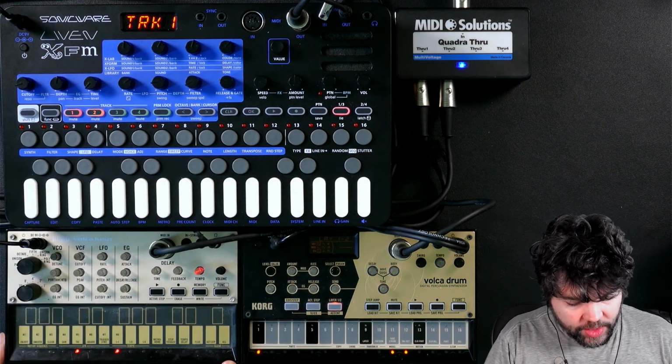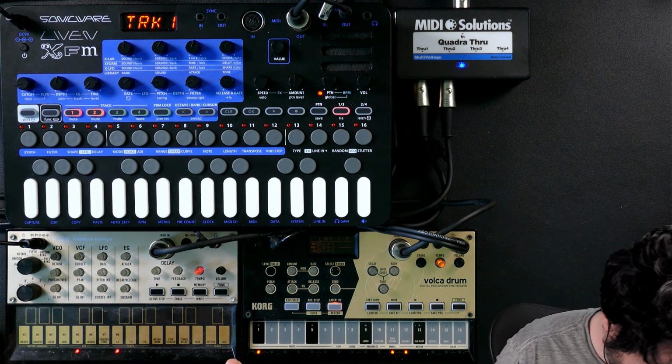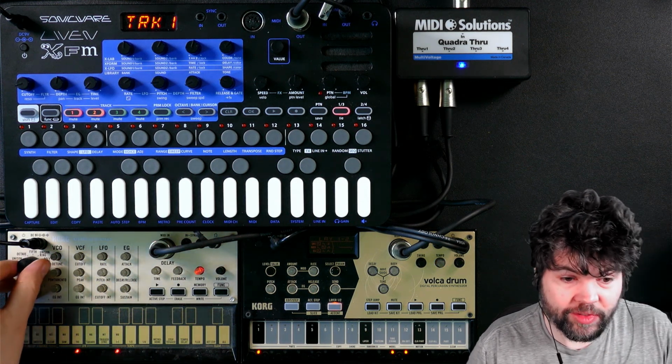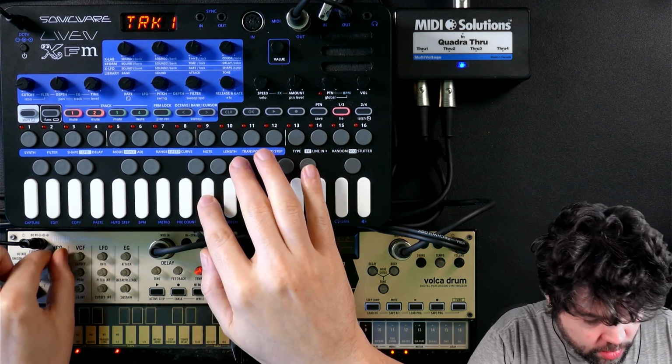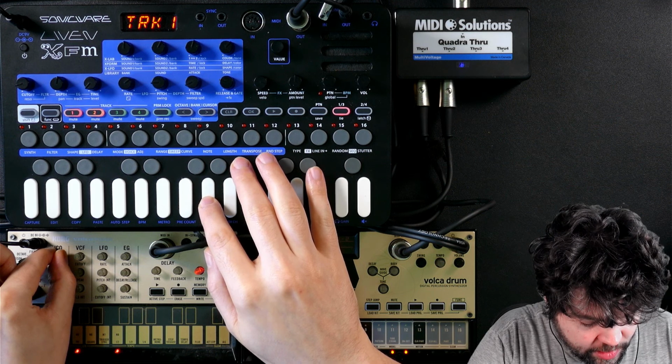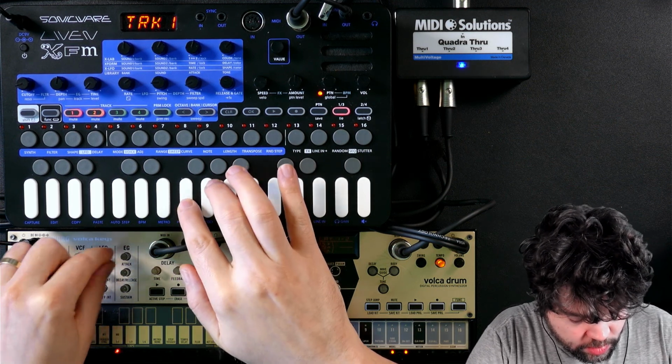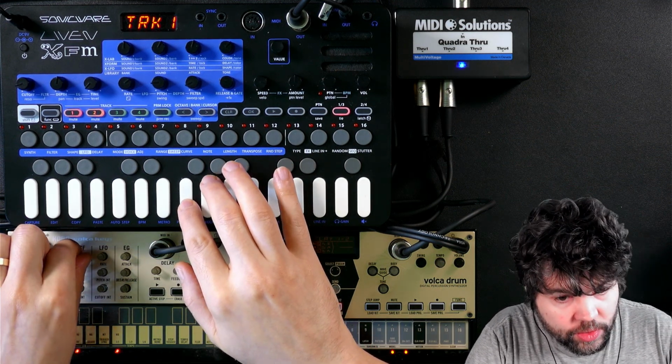So this, I now need to design a sound. Since I want a bass, I want something monophonic, so I'm going to put this in unison mode. Detune a little. Okay, close the filter a bit.